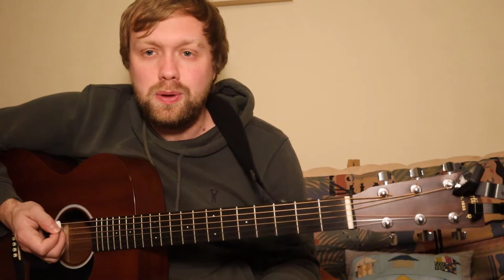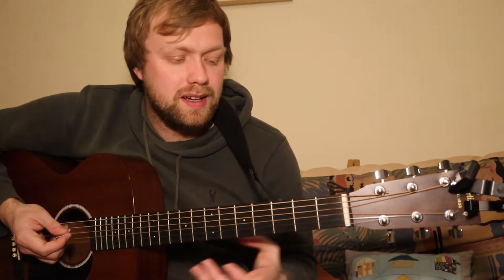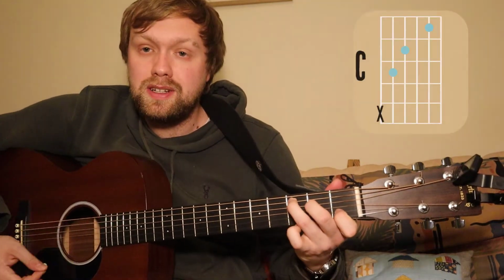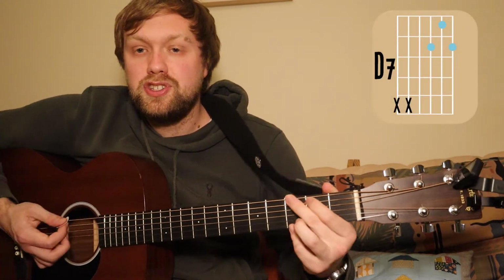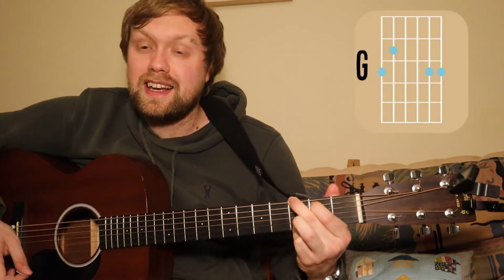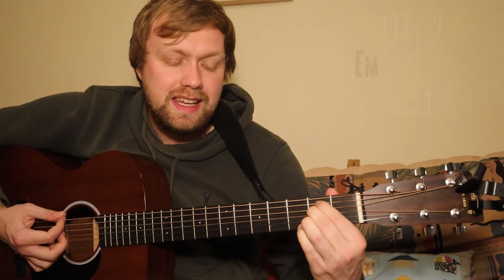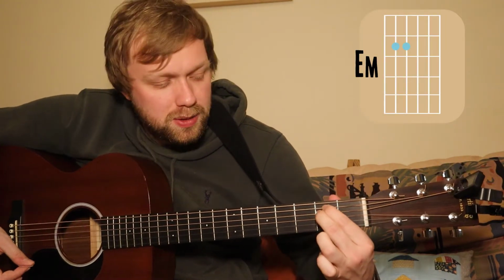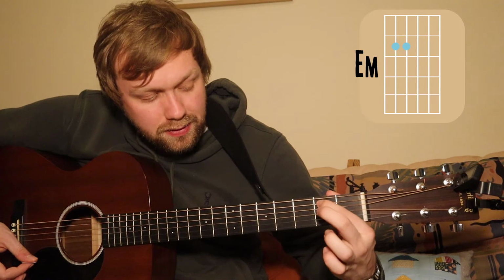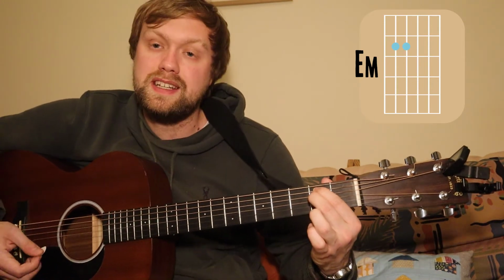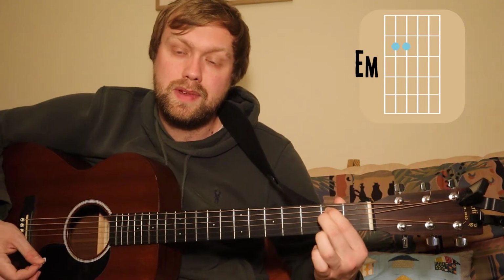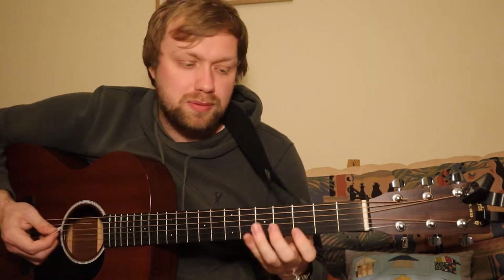And then when we get to the chorus, we change what chords we're playing. So we now play C major, D7, G major, and the last one I actually forgot to mention is an E minor. So to play an E minor, we just put our first finger on the 2nd fret of the A string and our 2nd finger on the 2nd fret of the D string. And in the chorus you can kind of let them ring out.